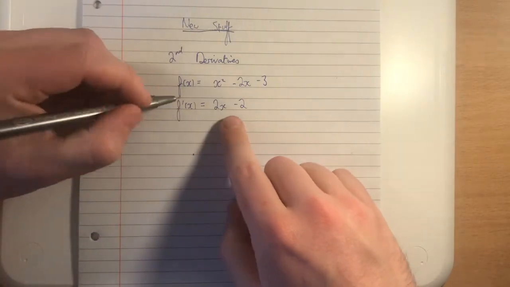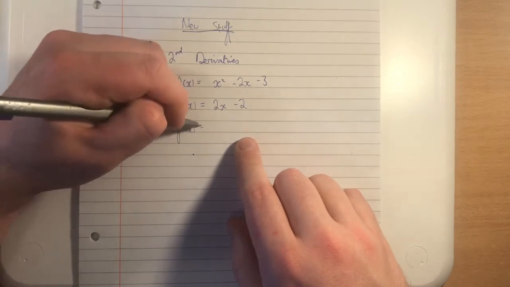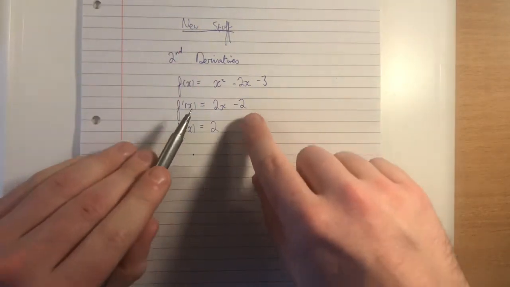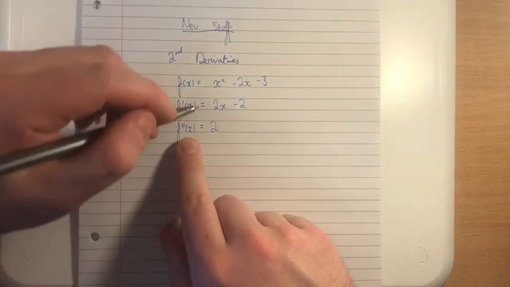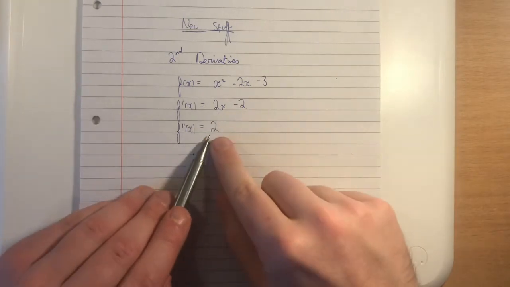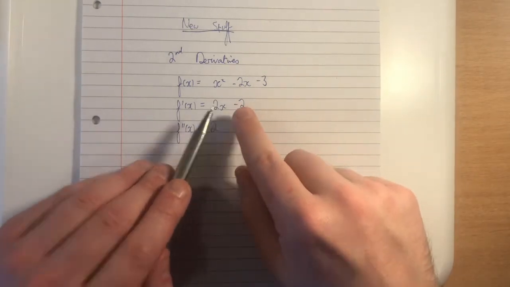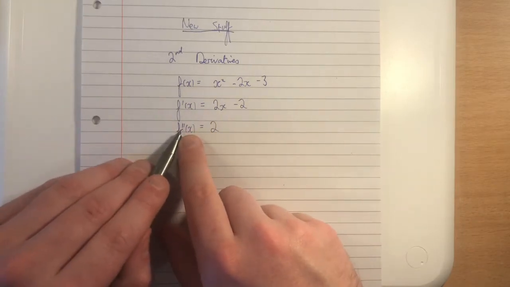To show that we're taking the second derivative, f prime prime of x is equal to 2. So to show that we're differentiating something and then differentiating it again, we write this. Should that be 2? Yeah. So when we differentiate this, we get this, and we differentiate this, we get this. So this is the second derivative of f, and to show it's the second derivative, we put in 2 little apostrophes.